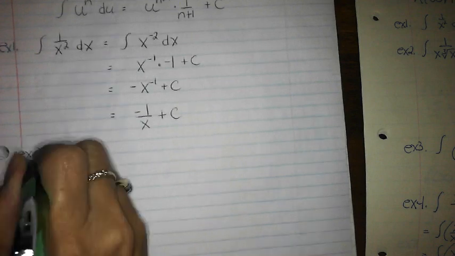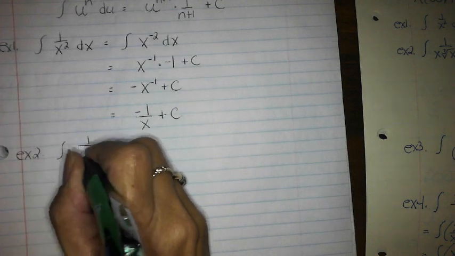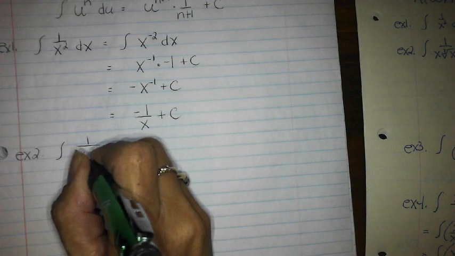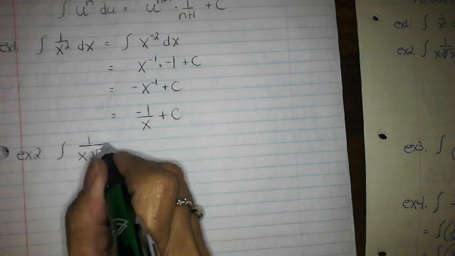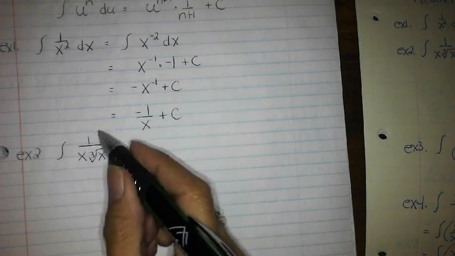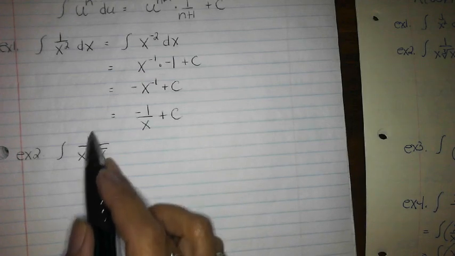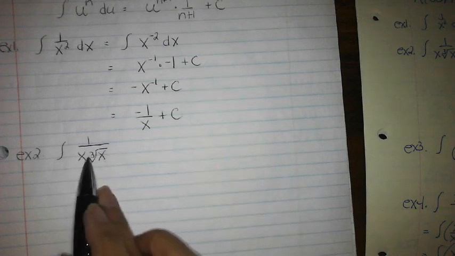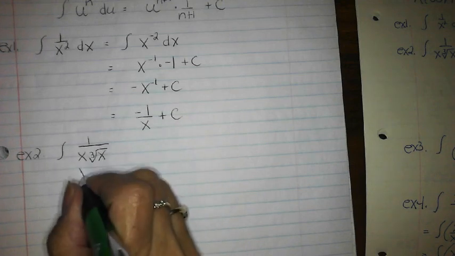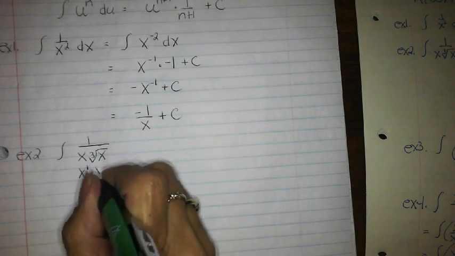Okay, number 2. Integral of 1 over x multiplied by the cube root of x. So, again, like I said, we're not integrating with x's in the denominator, so we got to get them to the top. So you either combine these down here and make a single term out of them, then bring it up, or bring them up and then make a single term. I'm going to choose to combine them in the denominator. So what I have is that's x to the first, and then a cube root, remember, is x to the 1/3.